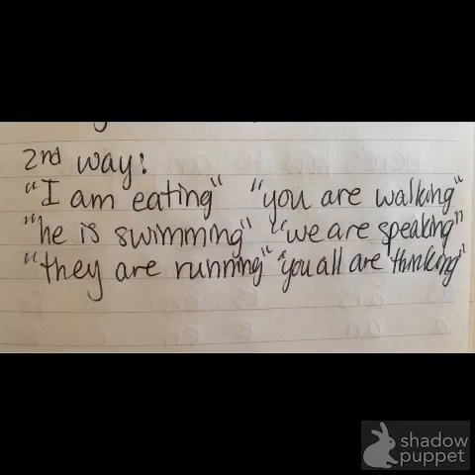The second way to conjugate a verb in the present tense in English is to say someone is doing something. So in this tense, you conjugate the verb to be for the appropriate pronoun, and then you add the infinitive plus ing in English.